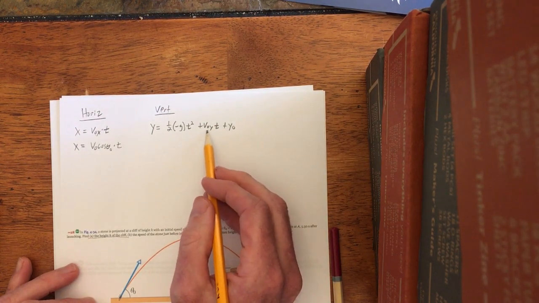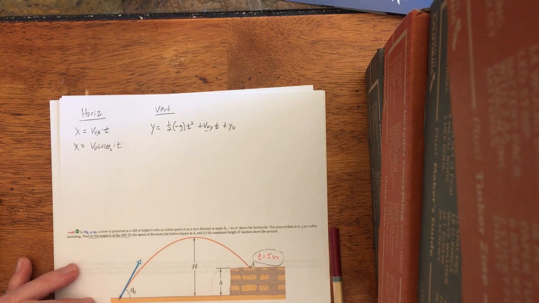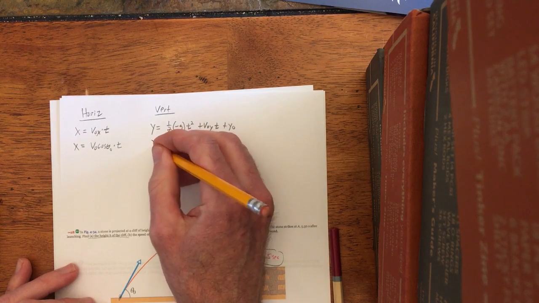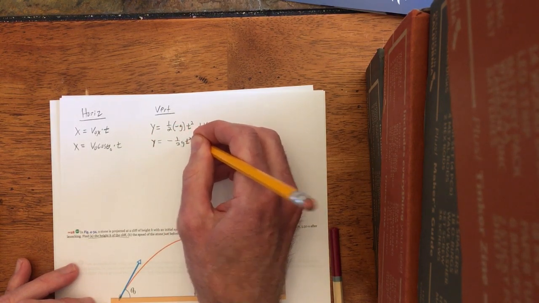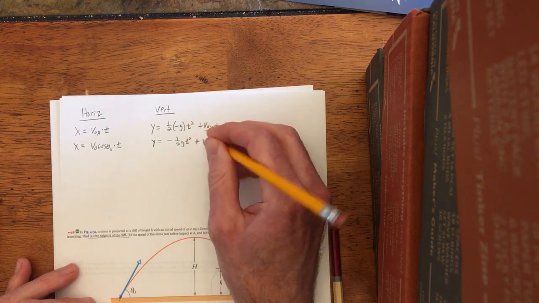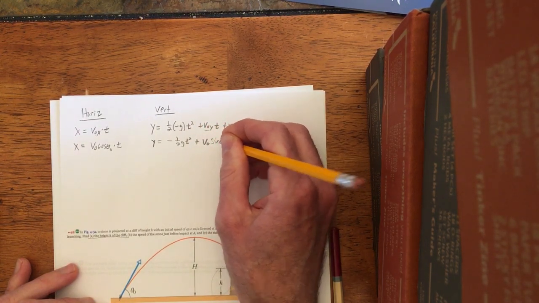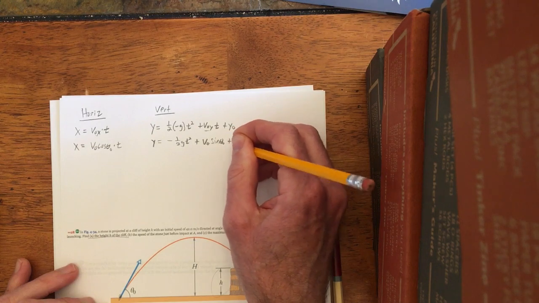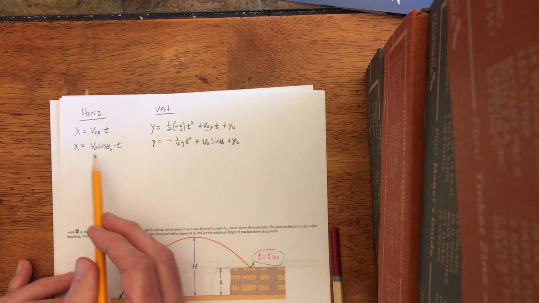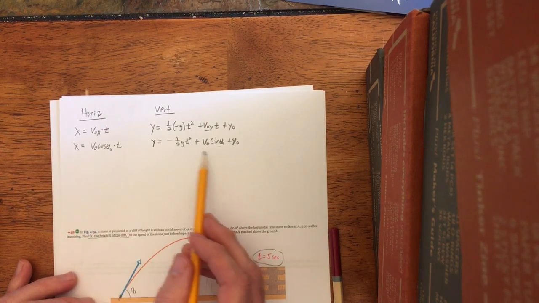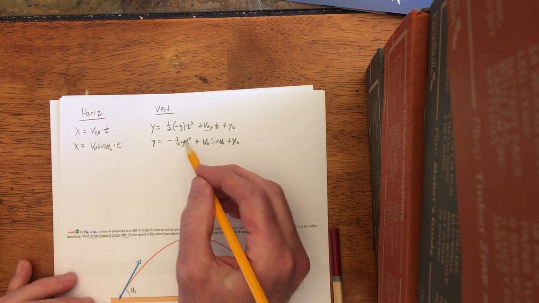And remembering you can substitute in the sine of this angle here with the initial velocity, so in the vertical direction we have negative 1/2 g t squared plus v0 sine theta 0 times t plus y0. Okay, so that's just kind of our basic setup. And I'm just going to go ahead and leave these things in as symbols, without actually writing in the numbers until we get to something we can solve at the end.